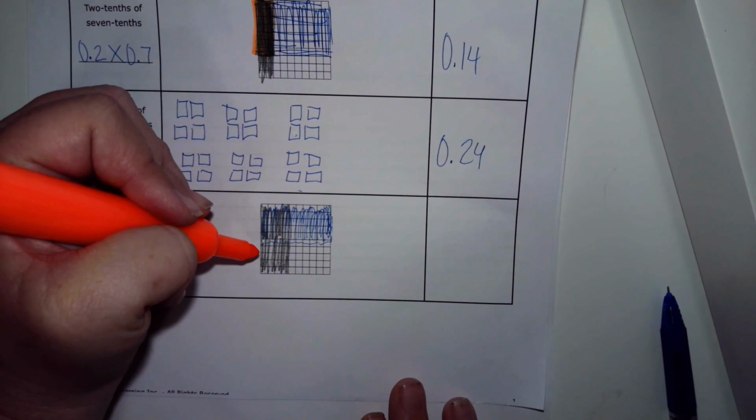I want to now, on the back side, circle the greater value. If I have 4 groups of tenths or 4 groups of hundredths, what's going to be my greater number? The more to the right I go on my place value, the lower my numbers get.